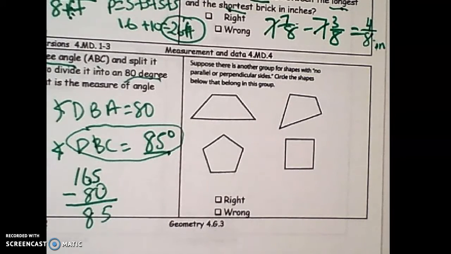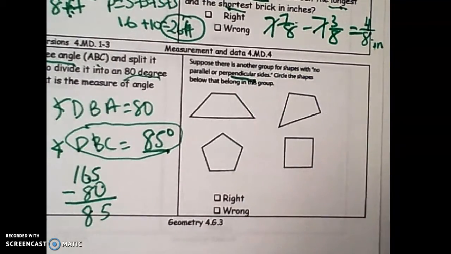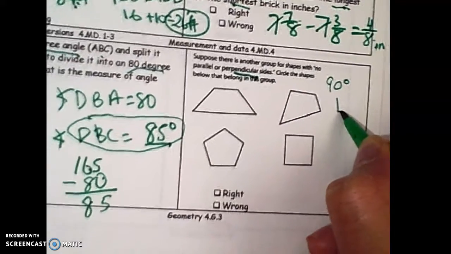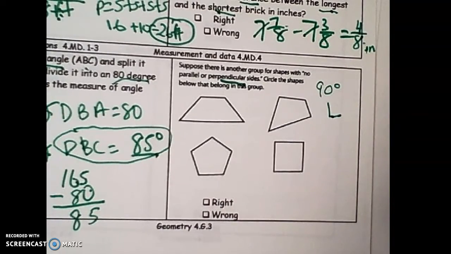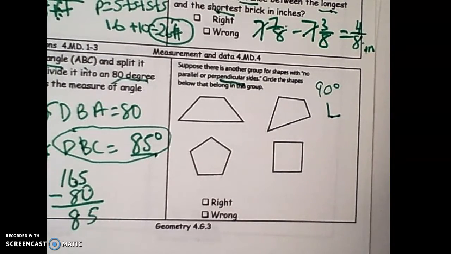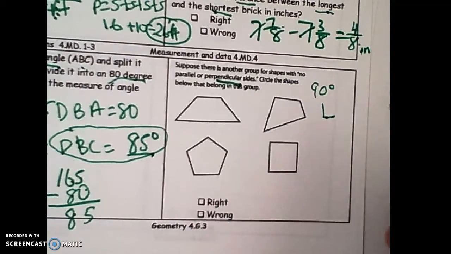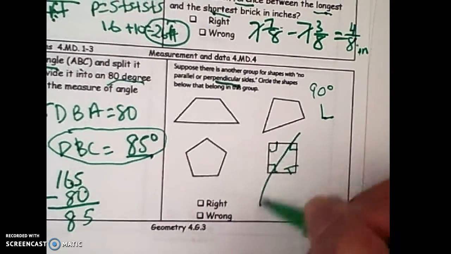Okay, so first I want to start by finding the shapes that don't have perpendicular lines because I think that would be the easiest thing to do. Perpendicular sides would give us 90-degree angles, so they would give us right angles, perfect L's. Let's look through these choices and let's eliminate the ones that do give us those 90-degree angles. So those I know wouldn't belong in that group. So I see 90-degree angles here. So this one we can eliminate.